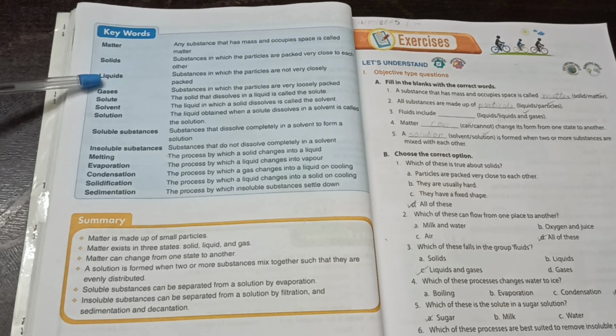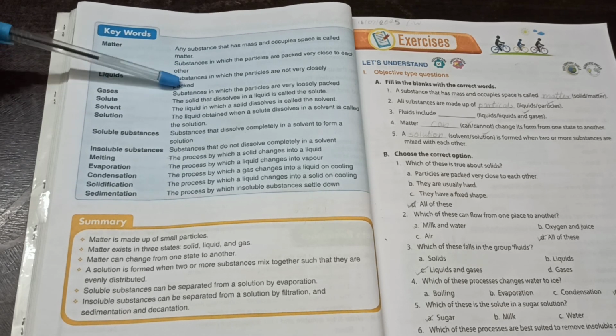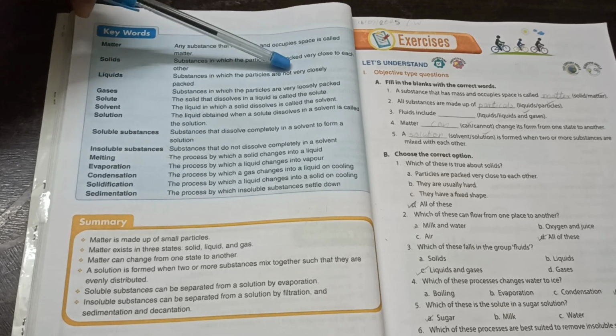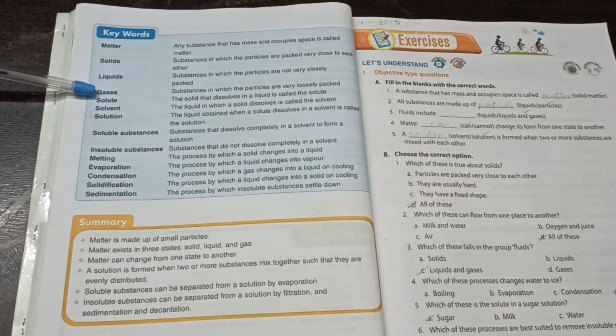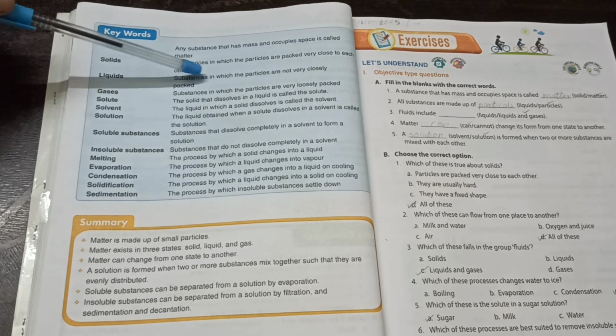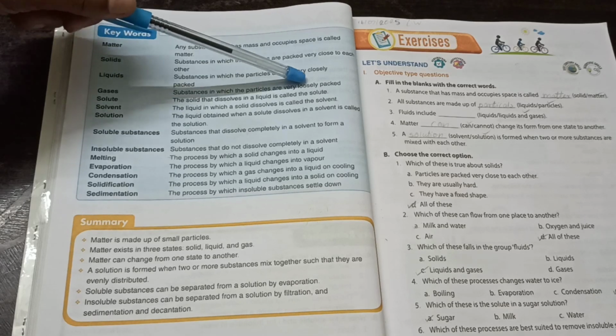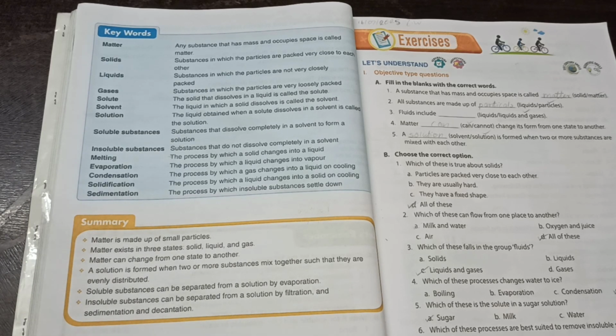Liquids. What are liquids? Write the liquid concept: substances in which the particles are not very closely packed. Then gases. What are gases? Substances in which the particles are very loosely packed. And very, very important, write each and every answer with minimum one or two examples.